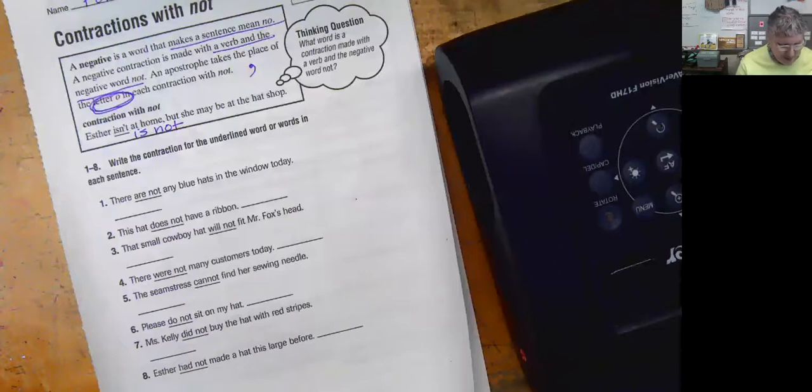I can't find my Jeopardy music. Hang on just a second. Uh-oh. It started playing the news that I listen to every night. Oh my goodness. Jeopardy theme song. Here we go.